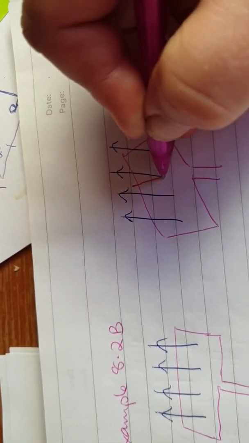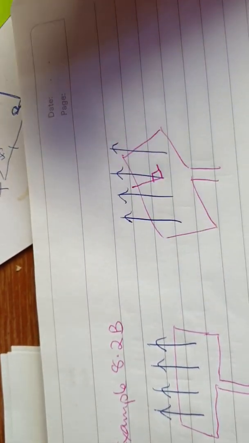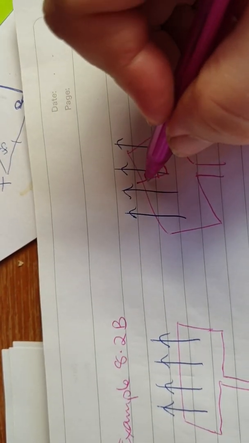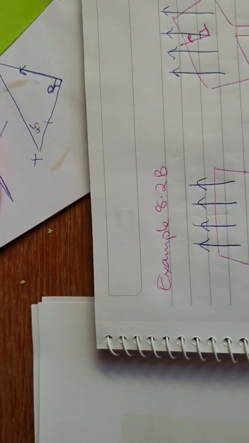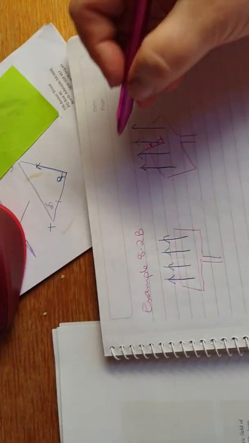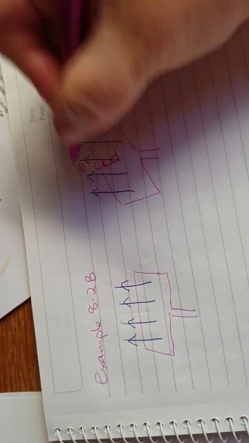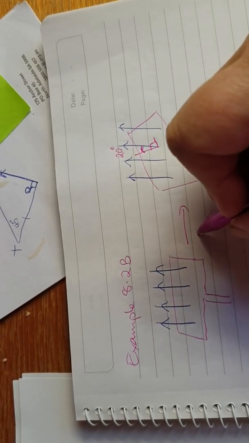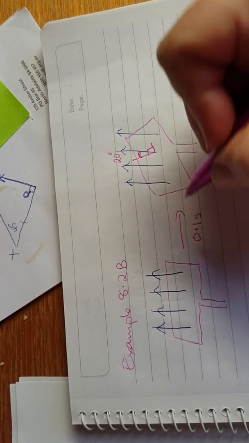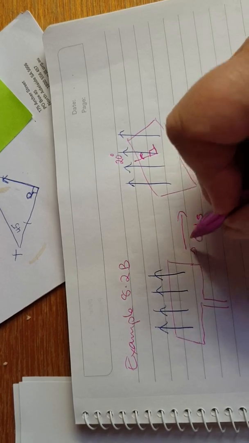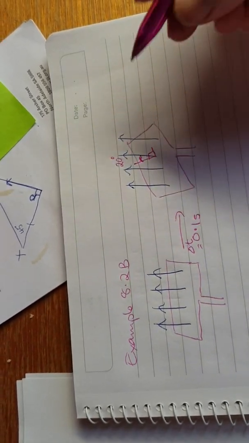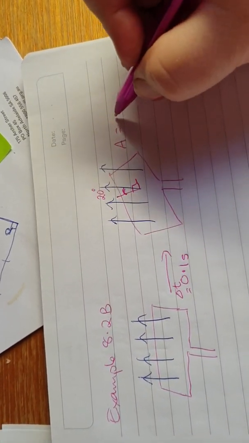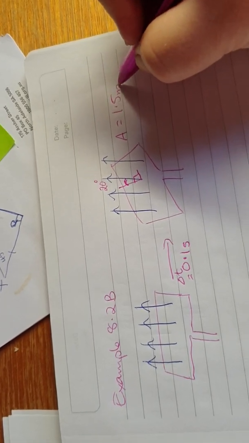So that would have been the right angle, and this angle in here is 20 degrees. Right, and this takes place in 0.1 seconds. So that's going to be delta t equals 0.1 seconds. The area is unchanged, still 1.5 meters squared.